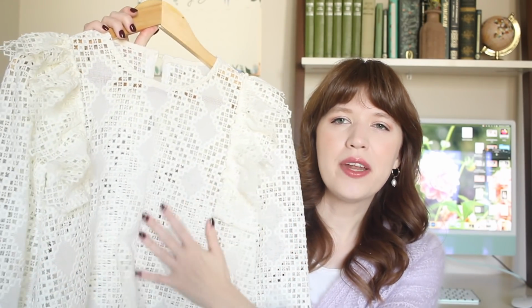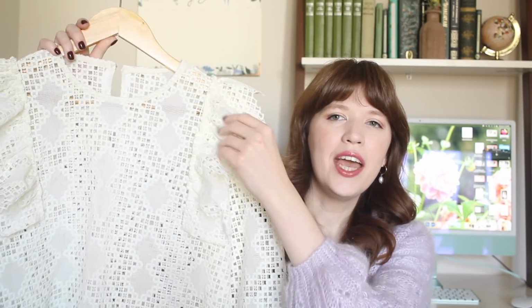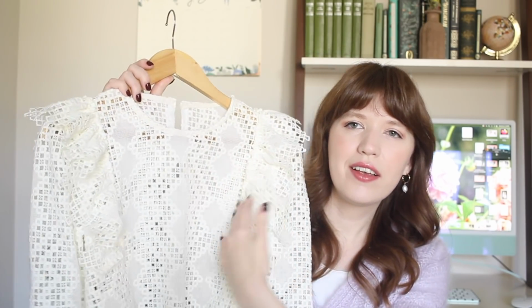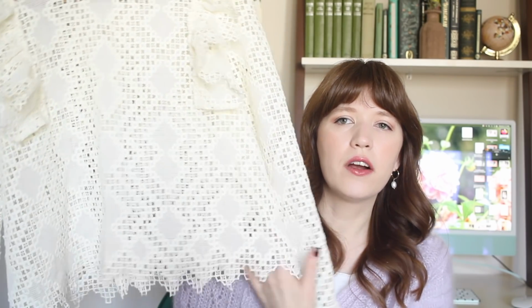So here is what this project looks like. It is a blouse made out of this beautiful cotton lace fabric. This fabric is a Zimmerman fabric from Mood Fabrics. It has these really fun, kind of over the top shoulder ruffles and then long sleeves with a little bit of elastic at the cuffs. And then I left the lace detail here around the hem of the shirt, and I think it just turned out so pretty. It's exactly what I was wanting.